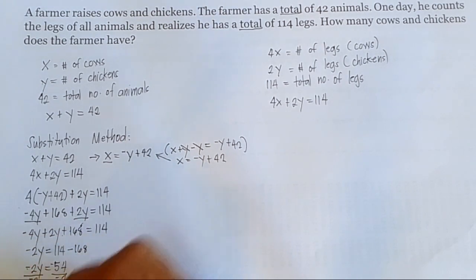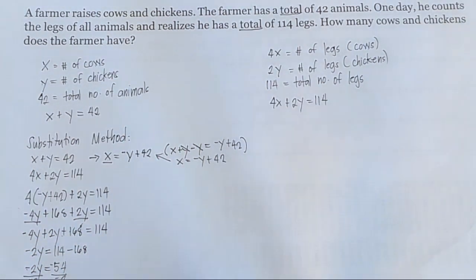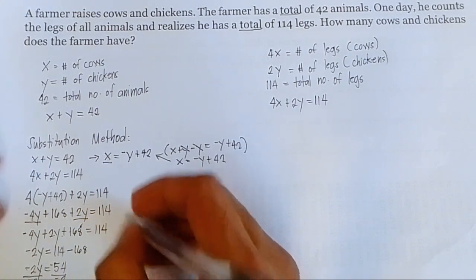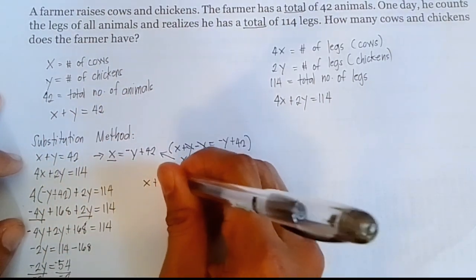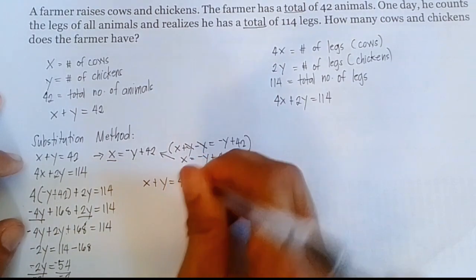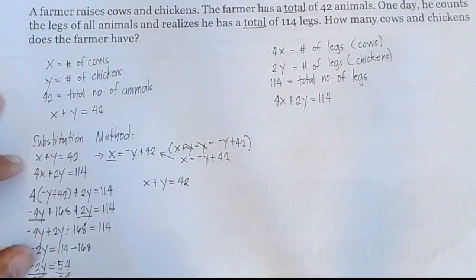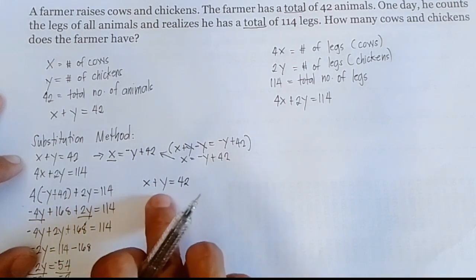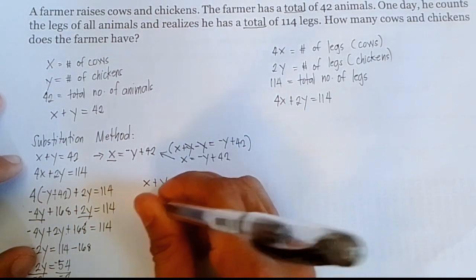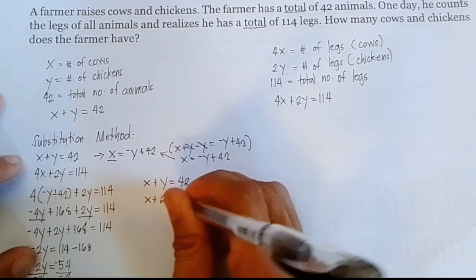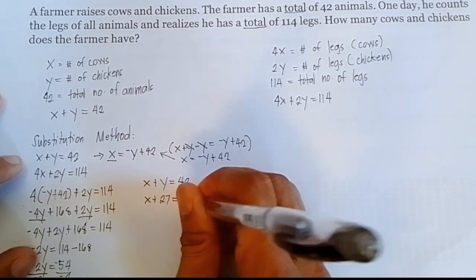We are not yet done here because we still need to find the value of x. You can choose any of the equations here to find the value of x. So that would be x plus y is equal to 42. And now let's substitute the value of y. So we have x plus 27 is equal to 42.